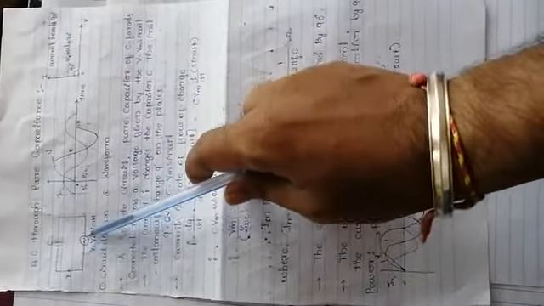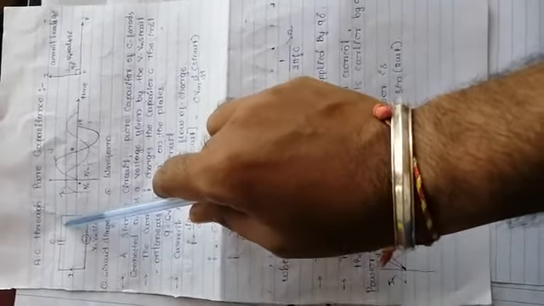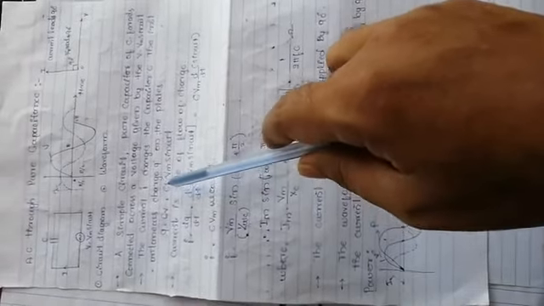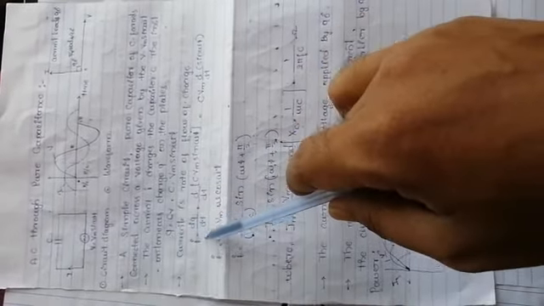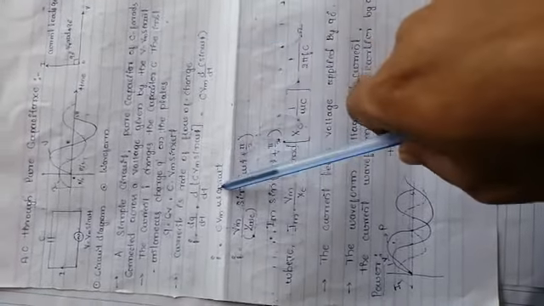When the supply Vm is connected to the capacitor, the current I flows and the capacitor charges, that is Q equal to CV, where V is Vm sin omega theta. I is equal to dq by dt. Then Q is CV, so we take Vm separate here, and differentiate sin omega theta, which gives omega cos omega theta.